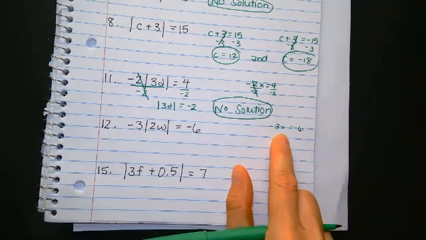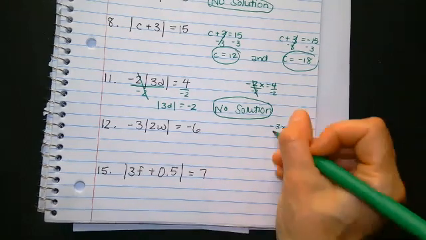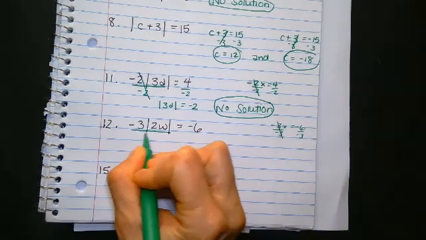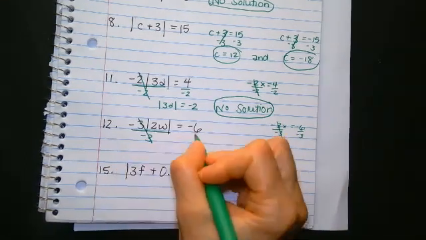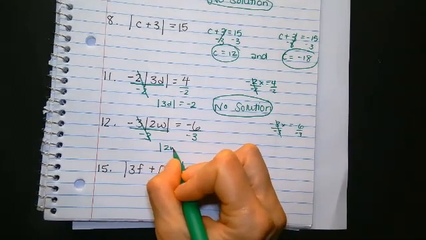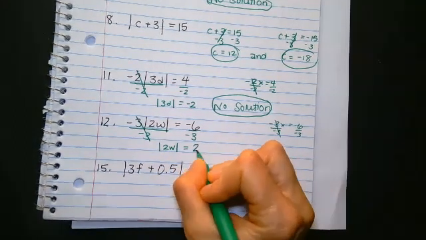Well, what would be the first thing you would do to solve that? You would divide by -3, right? We would do this. So that's going to be the first thing we do to solve this. We're going to divide by -3 and divide by -3. This time we have absolute value of 2w equals, now a negative divided by a negative should give us a +2.